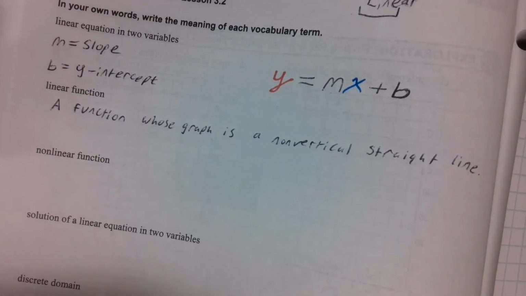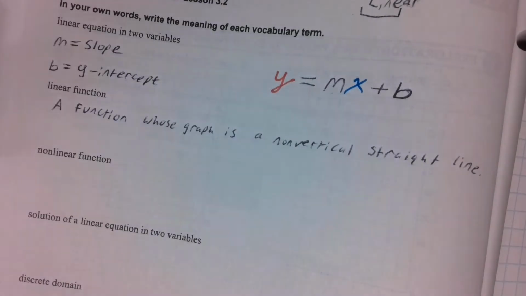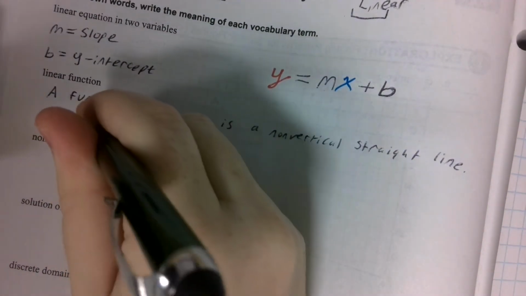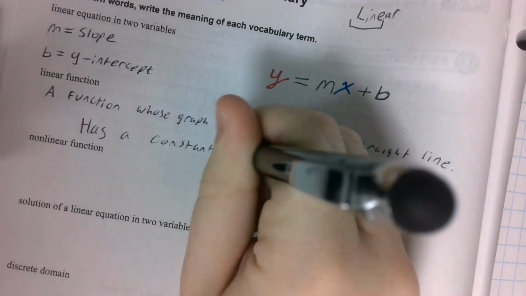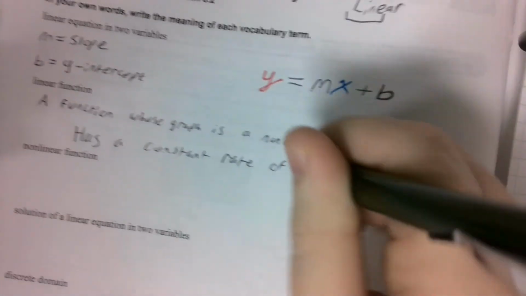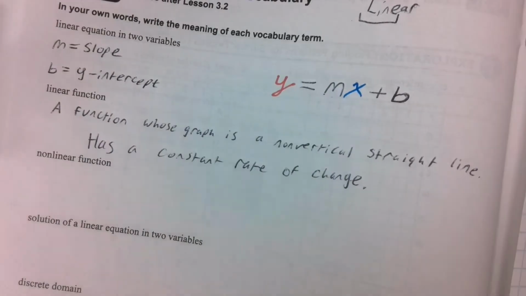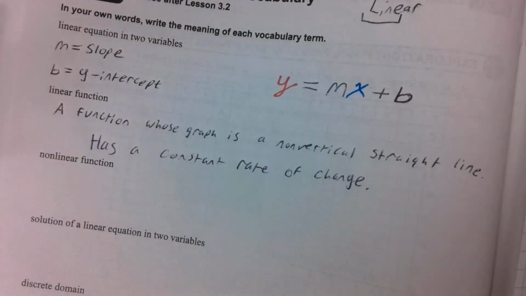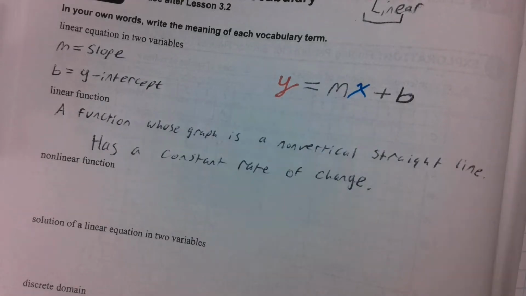There is one more piece of this definition that's kind of important. A linear function is a function whose graph is a non-vertical straight line, but it also has a constant rate of change. It has to have a constant rate of change, meaning that whenever you go over 1 and up 1, that pattern repeats every single time. Or if you go down 3 and over 4, that pattern keeps repeating.